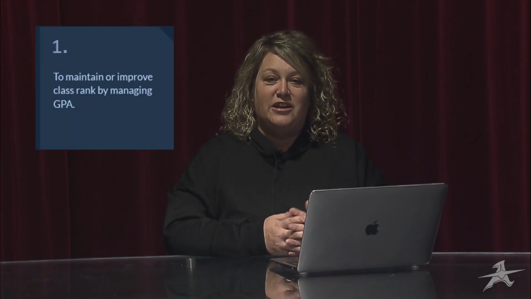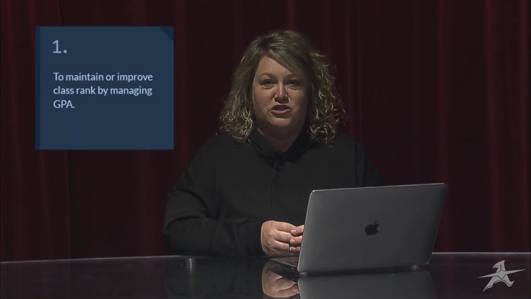Mrs. McDermott just showed you some examples of schedules with a mix of weighted classes versus unweighted classes. So that first reason would be to maintain or improve a class rank by managing your GPA. For those students who are taking a mix of classes, we're going to want to look and see if we have the option to pass-fail those unweighted classes so that we can maximize a GPA.